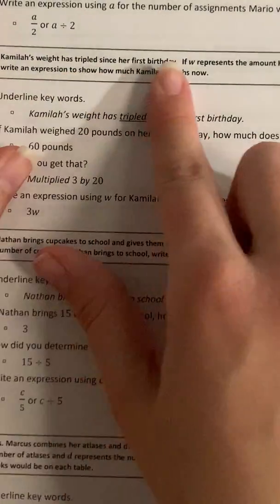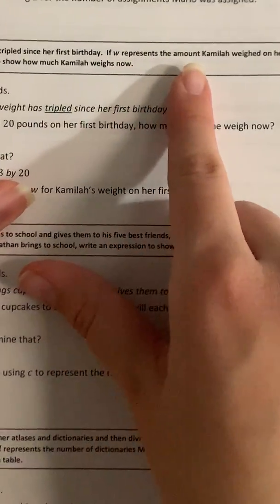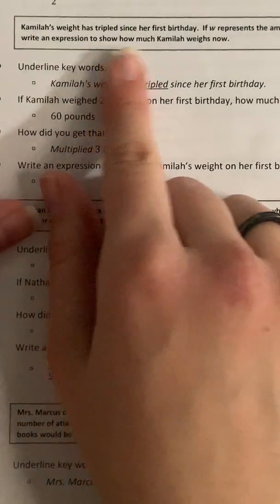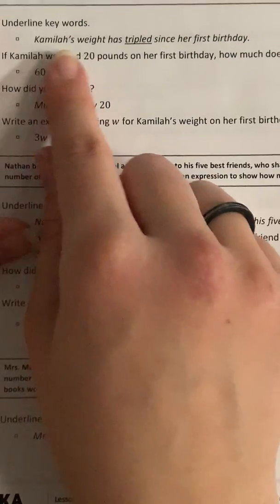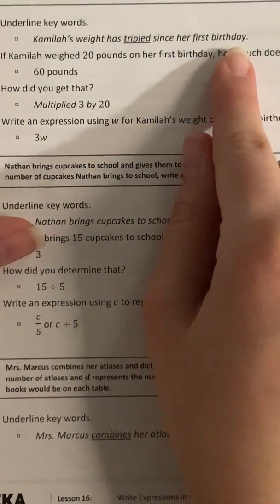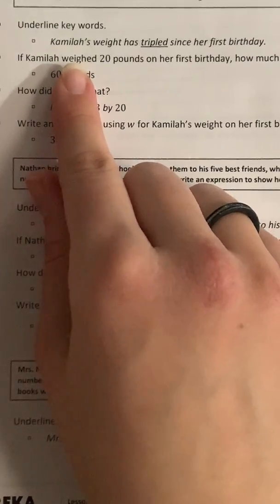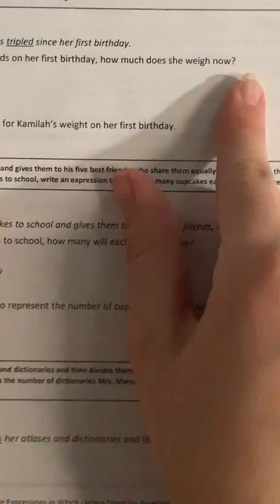Camilla's weight has tripled since her first birthday. If W represents the amount Camilla weighed on her first birthday, write an expression to show how much Camilla weighs now. So if we look at our keywords, Camilla's weight has tripled since her first birthday. Tripled, we know that means multiplying by 3. If Camilla weighed 20 pounds on her first birthday, how much does she weigh now?